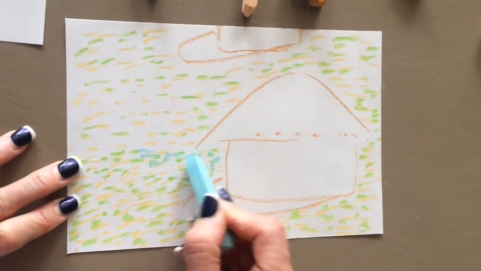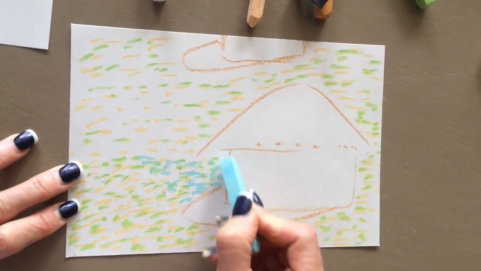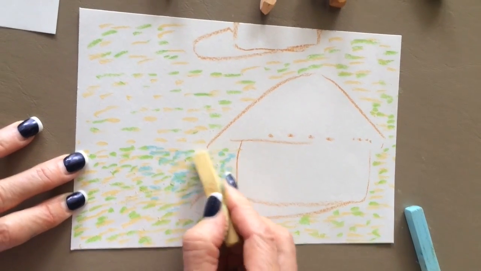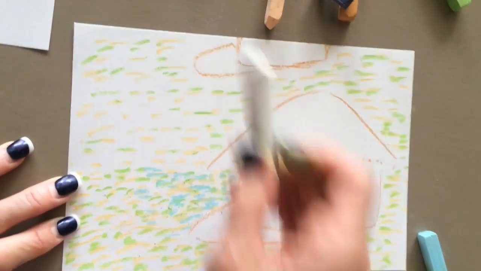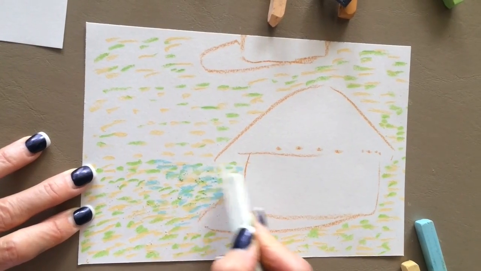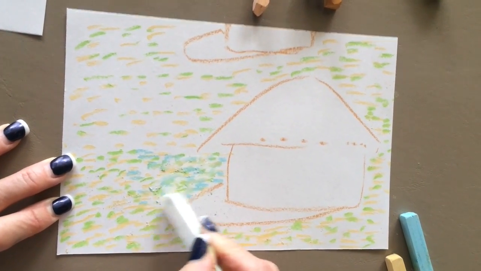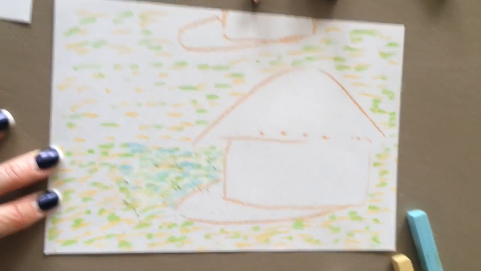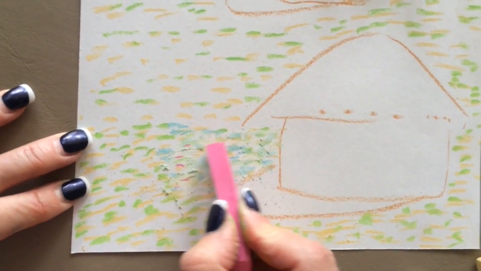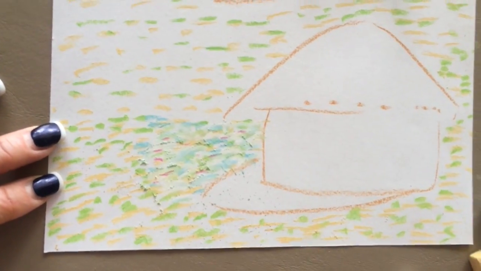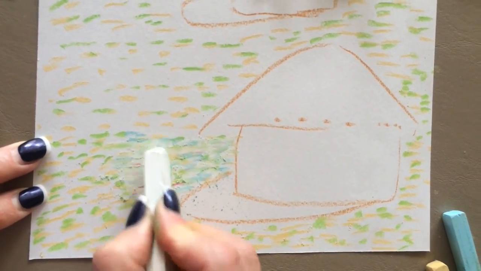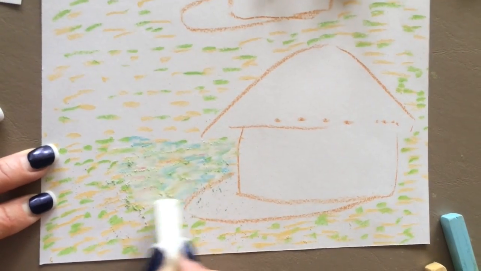Another approach for finishing this project is to just work your colors in one little area at a time. Notice I'm bringing the white on the top. The white really tends to just kind of blend everything together. I feel like I need just a touch of pink and not very many pieces of it. But notice that, just that little bit coming back on top with white.